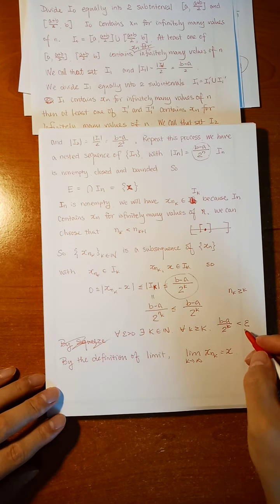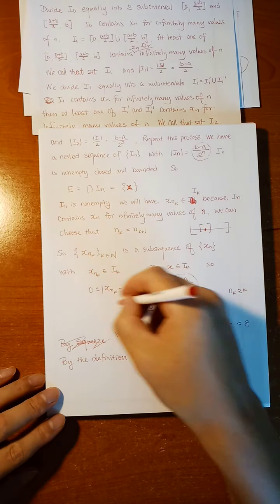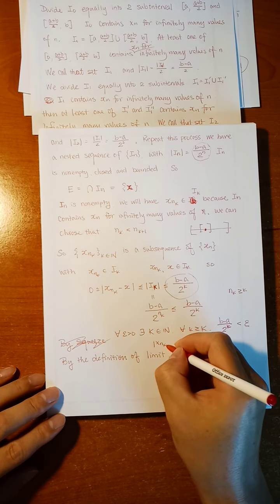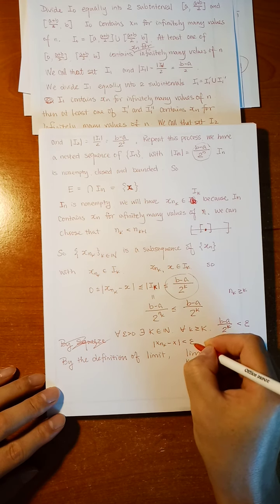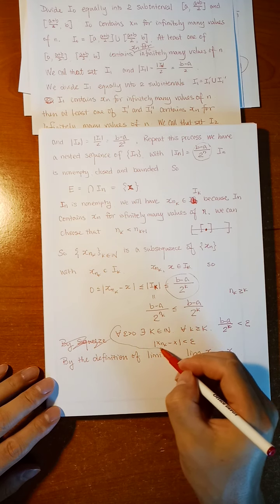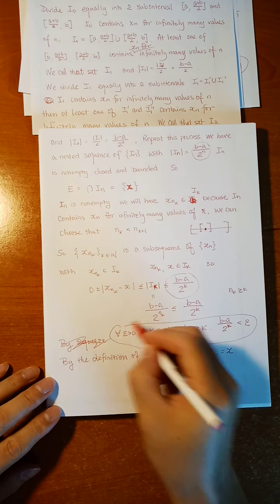This is possible, and then you have this inequality less than epsilon. You just require this one, and then by the definition. Okay, so you can understand this process.